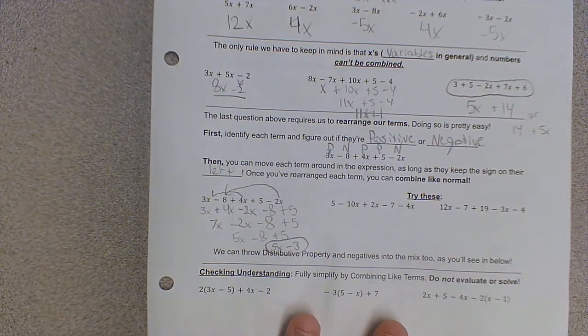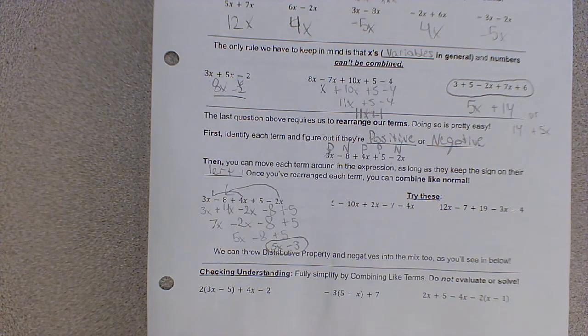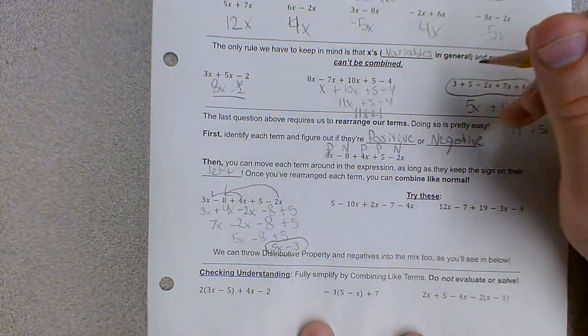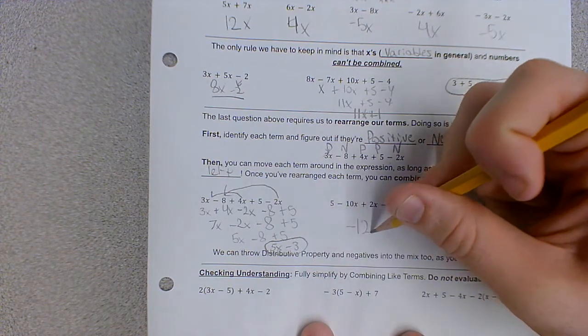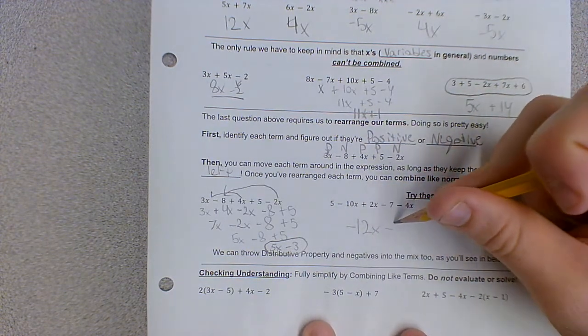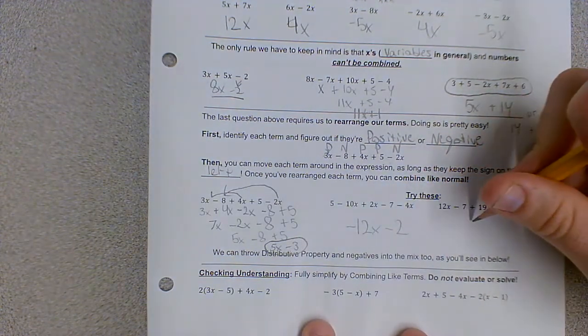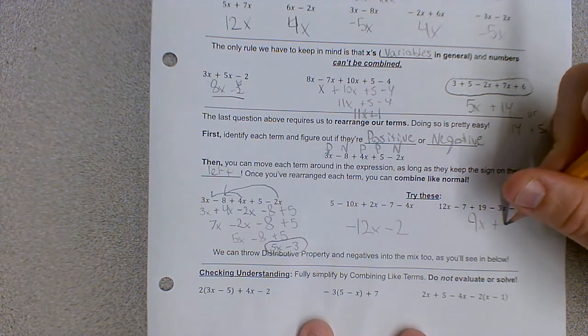Okay, I have 2 of these for you to try, and you can check your answers against mine. So go ahead and pause, make sure you know what you're doing, and once you have your own answer, I want you to check your answers against mine. Okay? So once you've unpaused, you can go ahead and check your answer. For the first one, I have negative 12x minus 2. And for the second one, I have 9x plus 8.